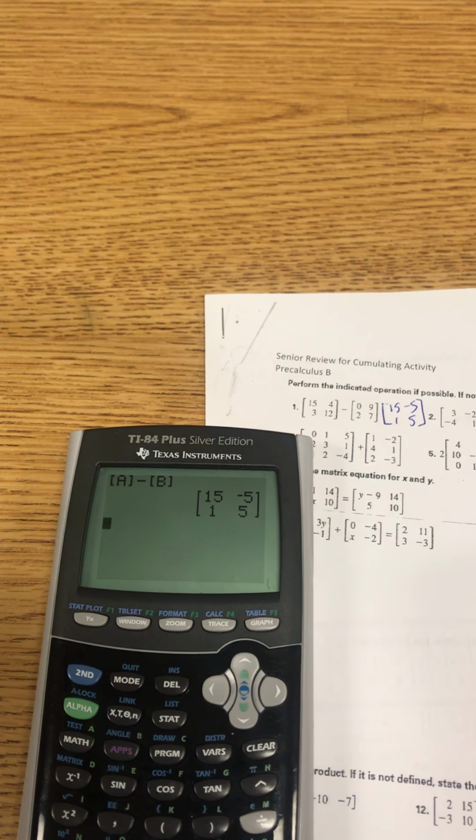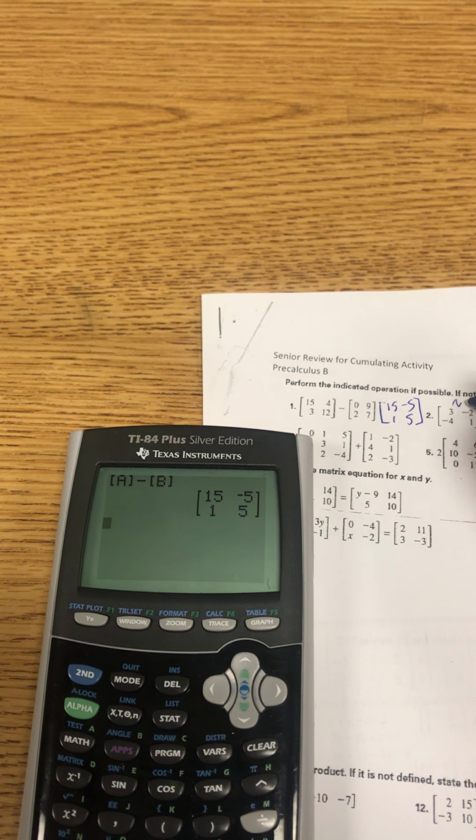We cannot subtract the second one, so that's not possible because we have a 2 by 2 matrix and a 2 by 1 matrix, and they have different dimensions.